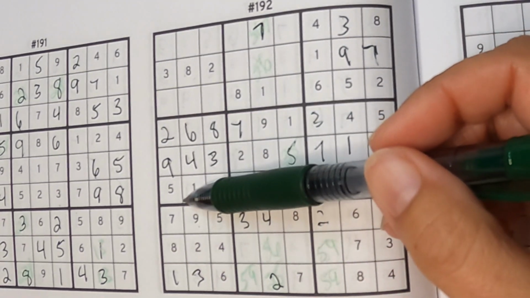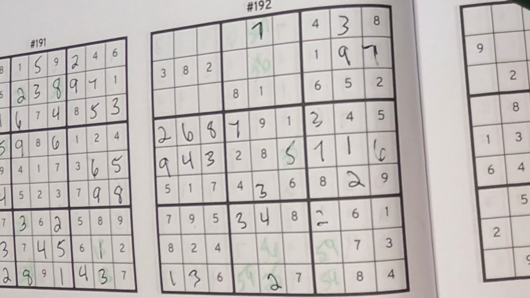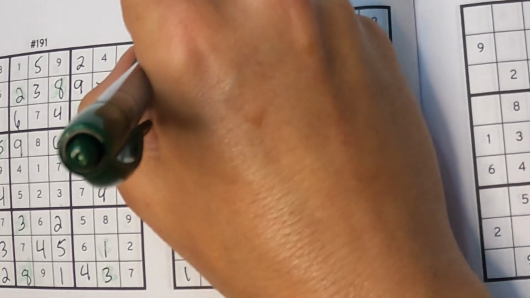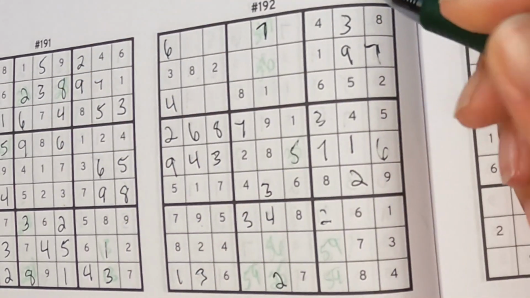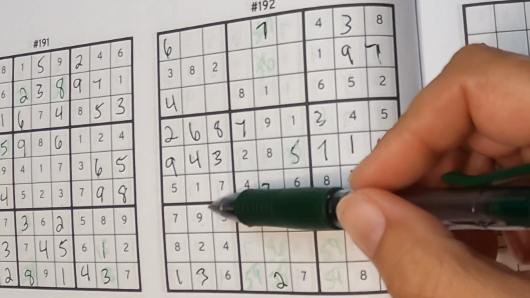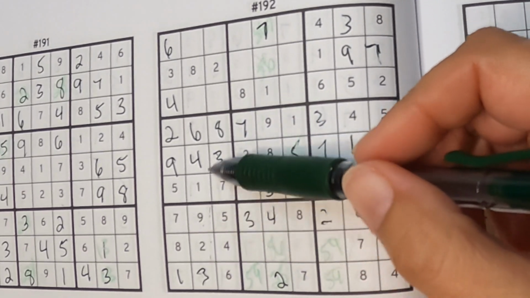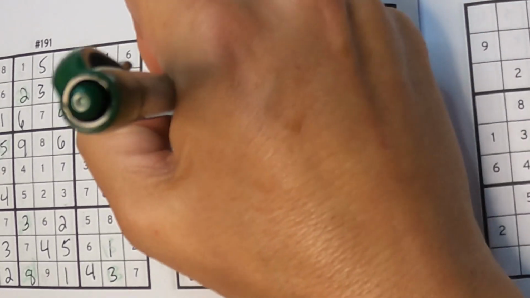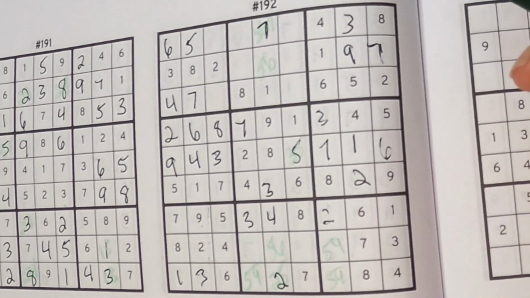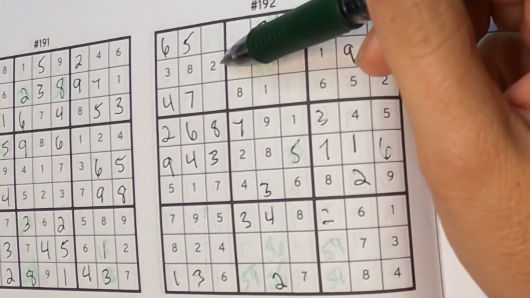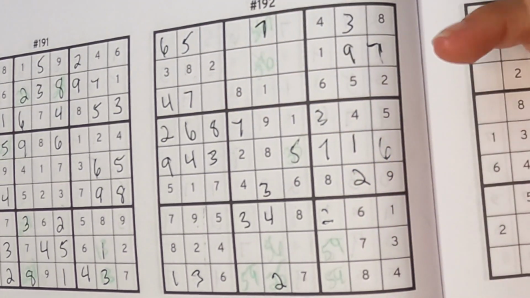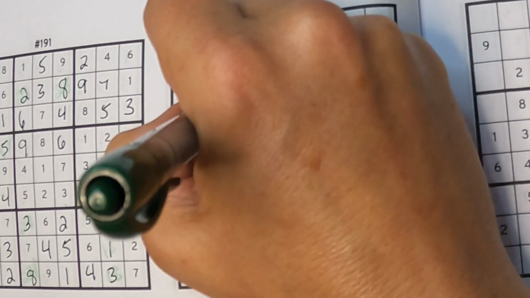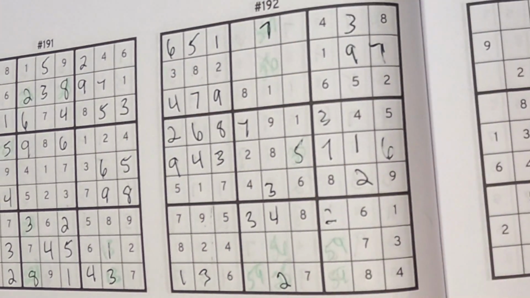For this column now, we're missing 4 and 6. We've got a 4 here, so 6, 4. For this column, we're missing 5 and 7. We've got a 7 here, so 5, 7. For this box now, we're missing 1 and 9. We've got a 1 here, so 9, 1.